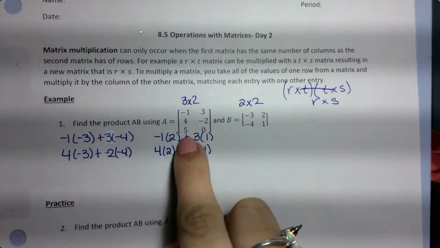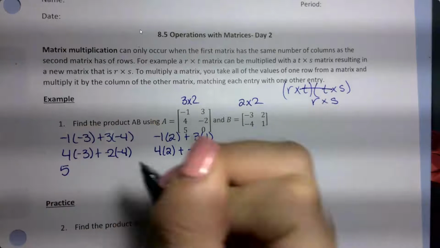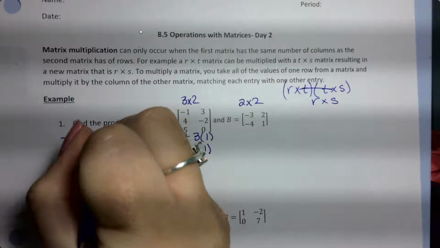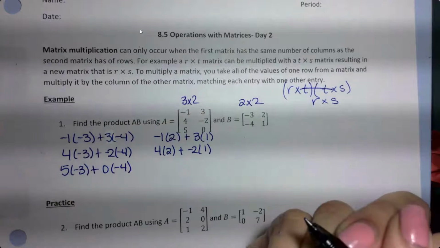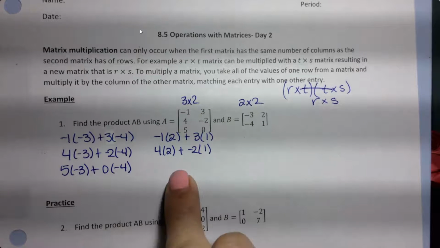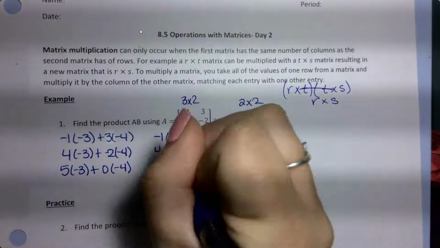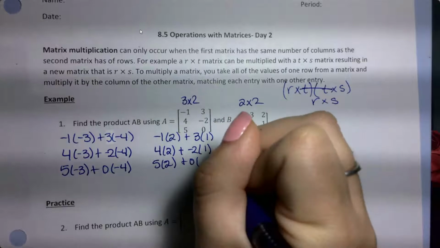Then I'm going to take my third row, first column. I'm going to have 5 times -3 plus 0 times -4. Third row, second column, I have 5 times 2 plus 0 times 1.